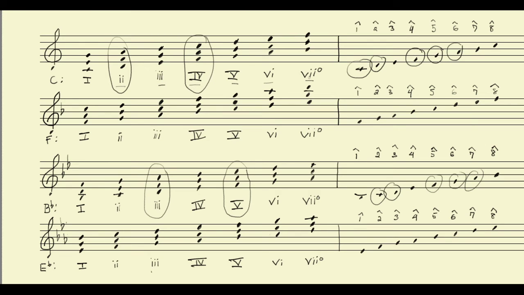So it looks like the key of C and the key of B flat share 2 chords instead of the 4 that we saw between F and C. So they share some chords, but not quite as many. Let's go to yet another key, the last key that I've written down here, which is the key of E flat.